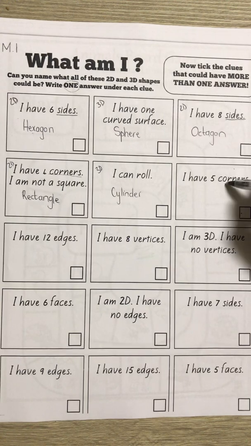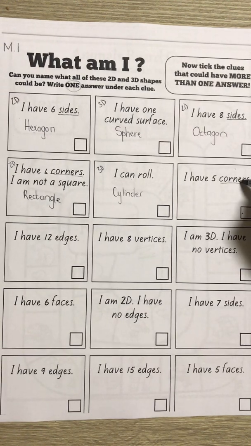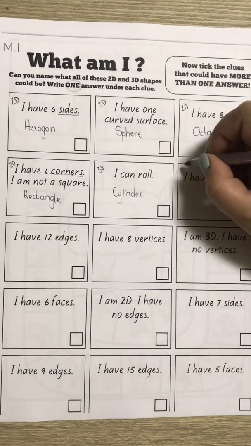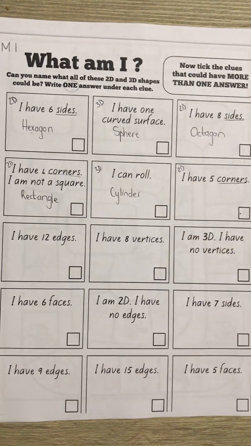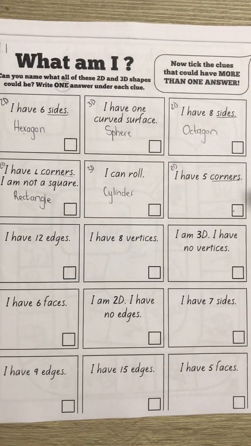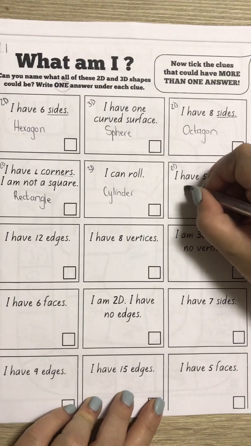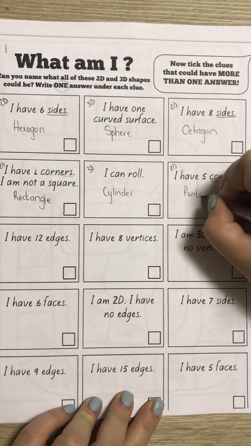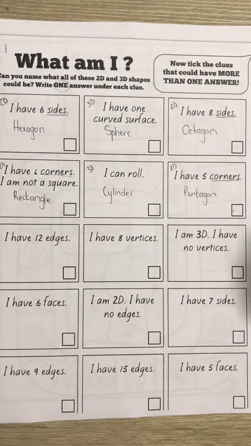Then the next one, I have 5 corners. Again, the word corners tells me it's a 2D shape. Now, a 2D shape with 5 corners is called a pentagon. A pentagon. Good, the rest I'm going to have you do by yourself.